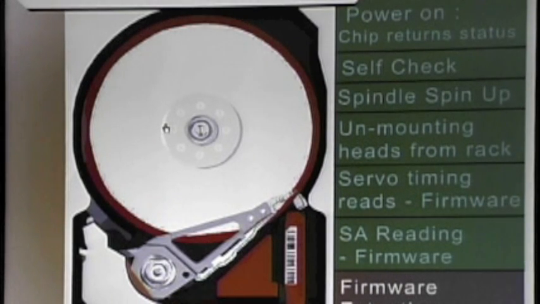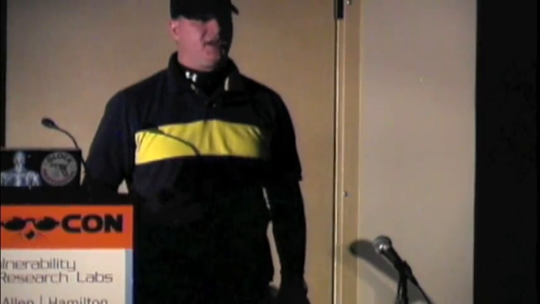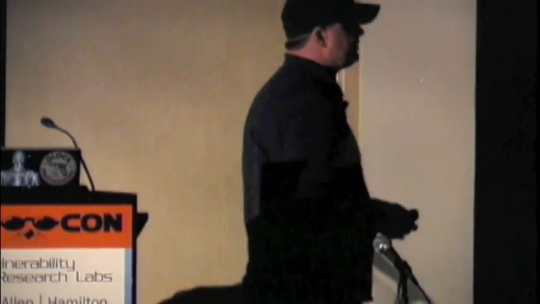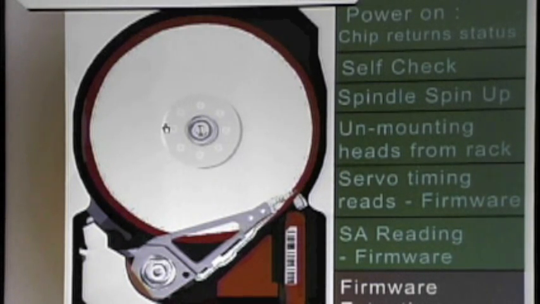So here's the story. Your hard drive has basically a little mini operating system on it. It's as complicated as anything, even a normal operating system or a car or whatever. It has similar POST routines to what your machine has. But it goes through this initialization phase where it does self-checks, it does the spindle spin up, makes sure the heads unmount, and then it goes into reading what's called the SA area.